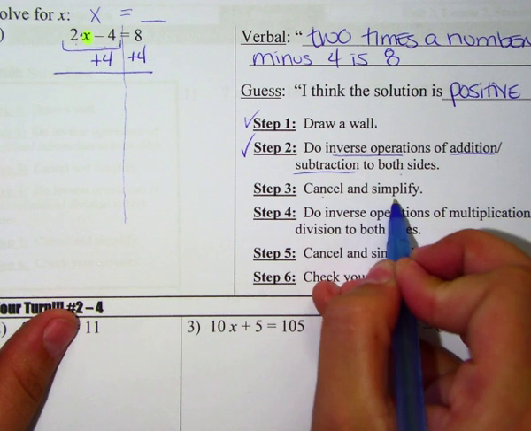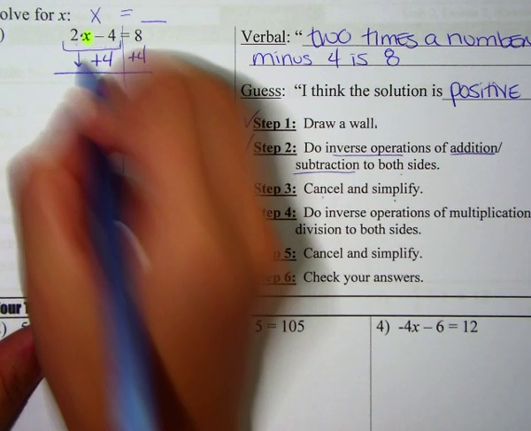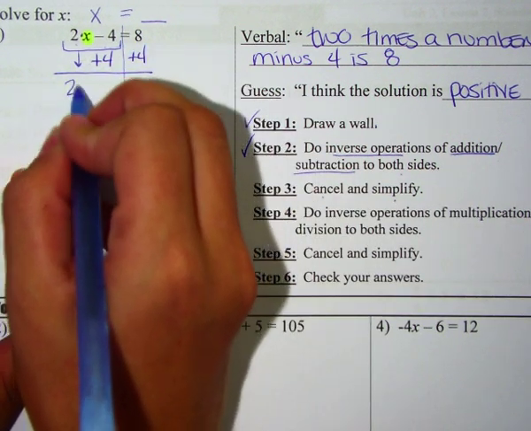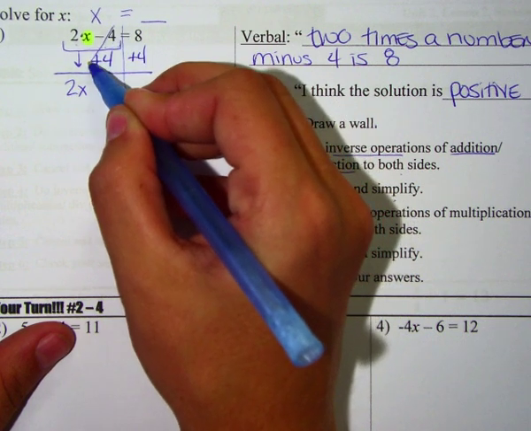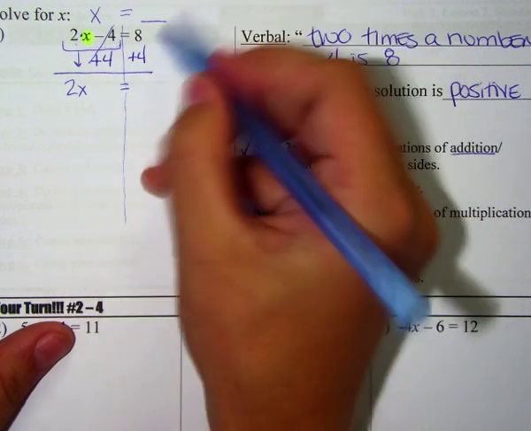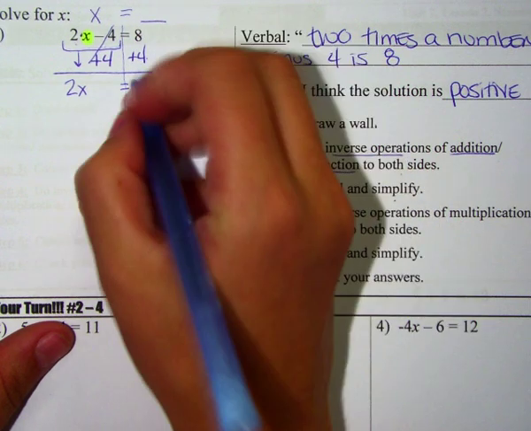Now it says cancel and simplify. I haven't done anything with the 2x, so I'm just going to rewrite it. 4 minus 4 is 0, equal sign. 8 plus 4 is 12.